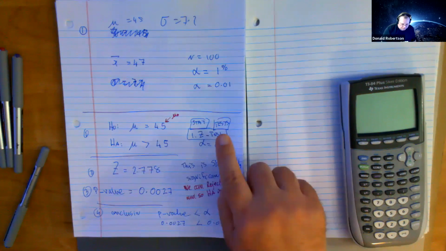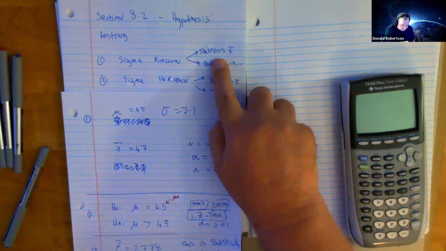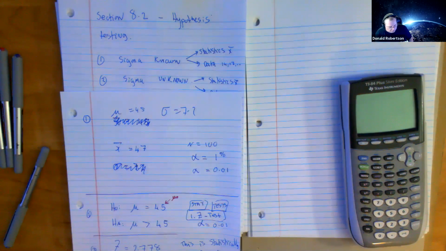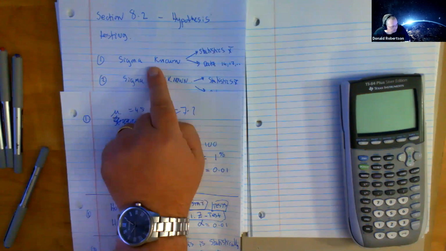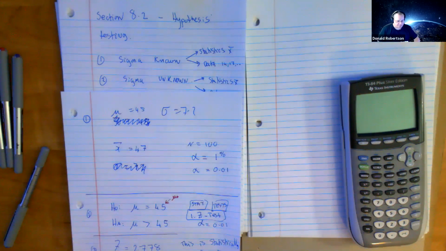Now we've looked at situation 1, where we know sigma, and we were given a statistic. So situation 2 is I'm going to do another story, but this time sigma is still known, but we're going to give you the information in the form of some data, right?